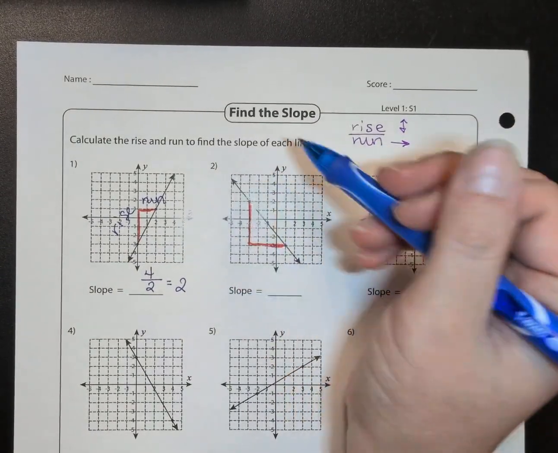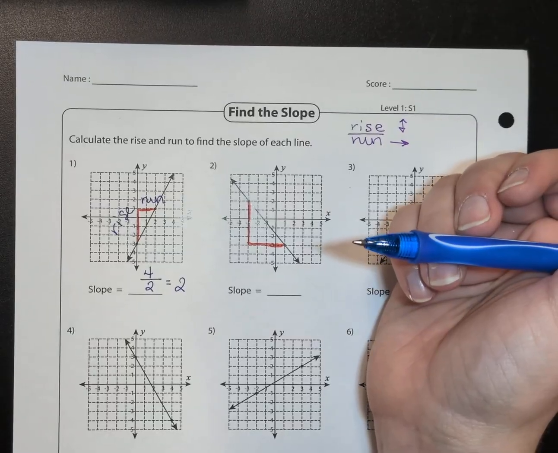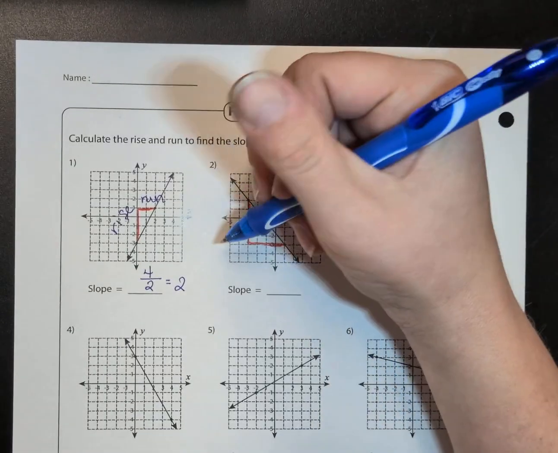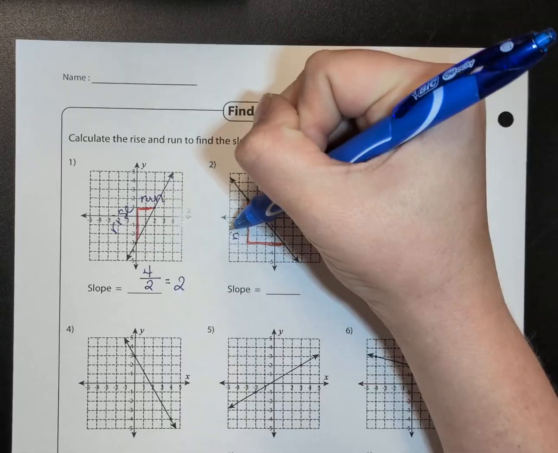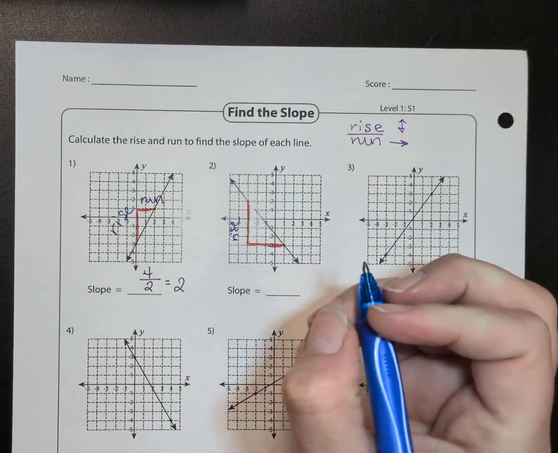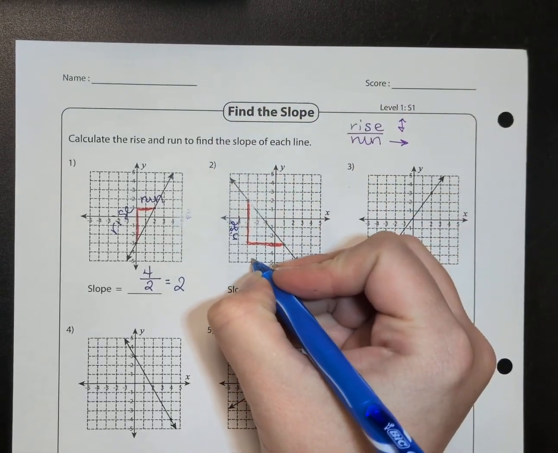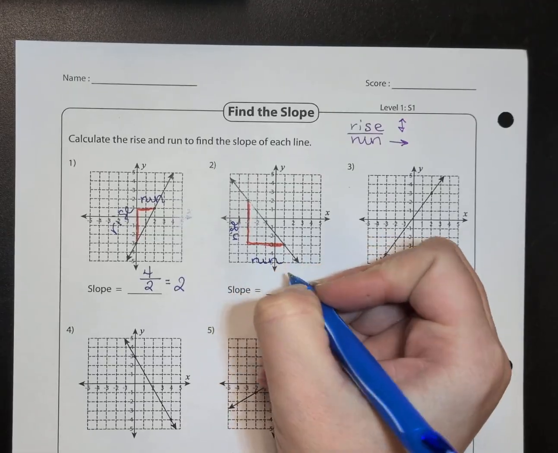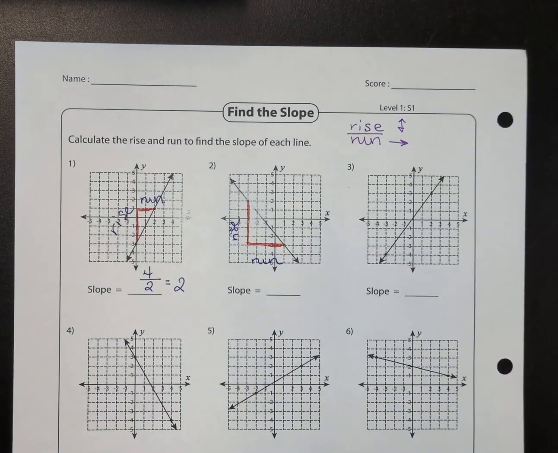Alright, number 2. Again, which part is the rise part? The up and down part. Which part's the run part? The sideways, to the right. Now, question. Which direction do we have to go for our rise this time? Are we going up or are we going down? Down. Okay, so would that make our number a positive or a negative?